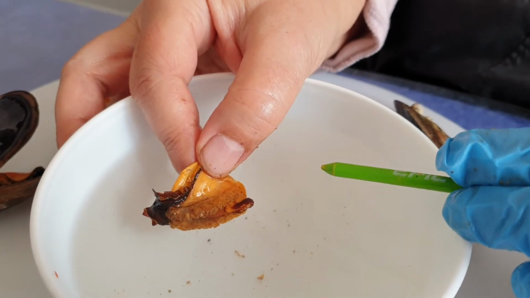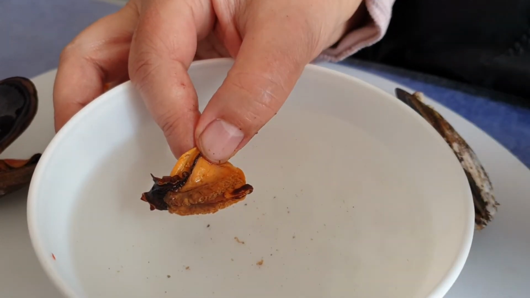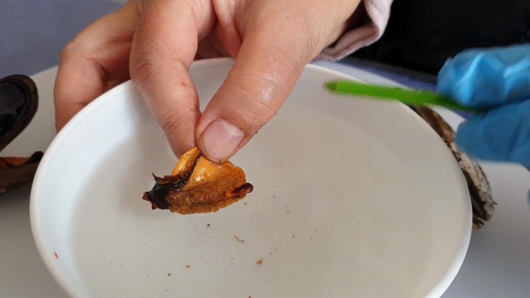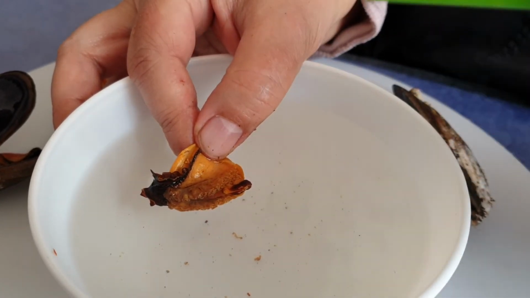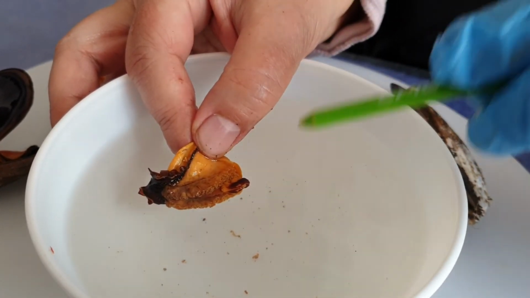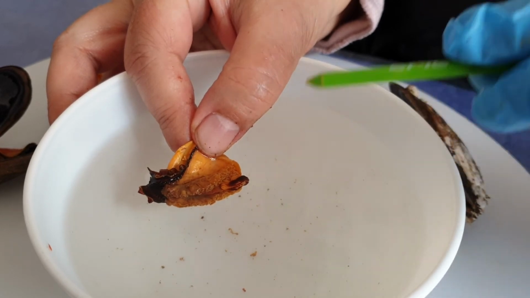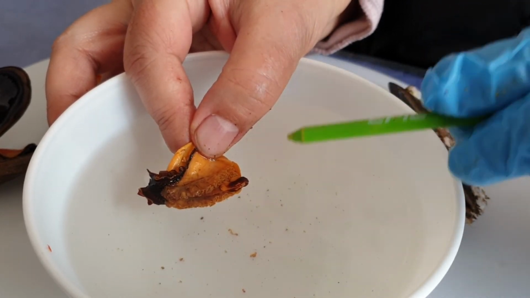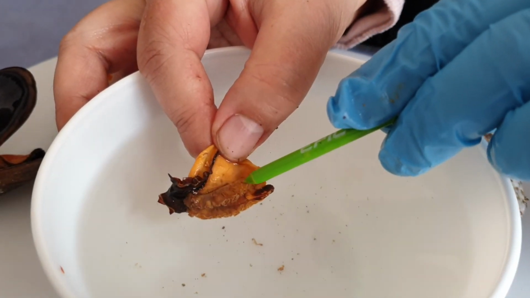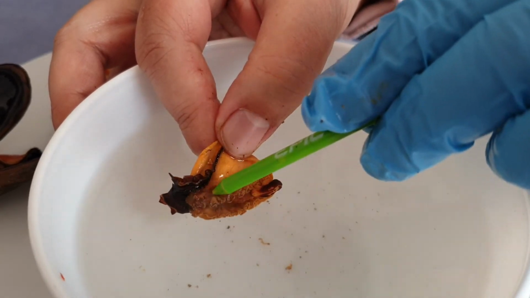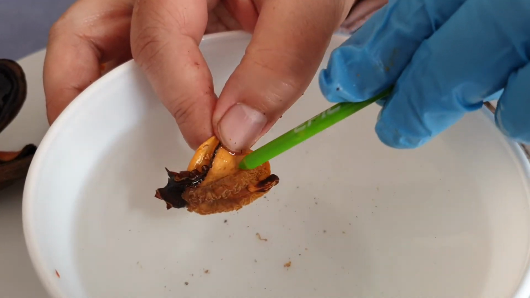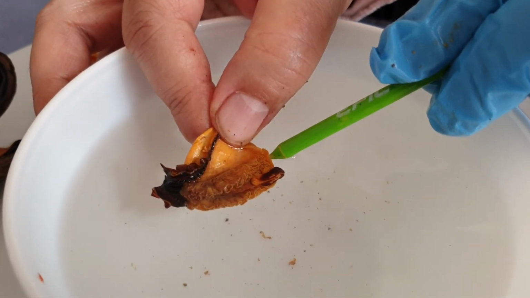For ending, I would like to show you in water the mussel, because when we put the mussel inside the water, you can see much better the gills. These are the gills. Look at this. They are like sheets of a book.